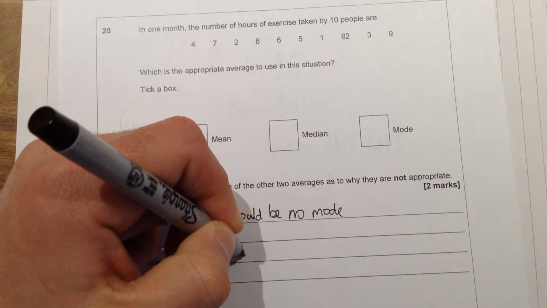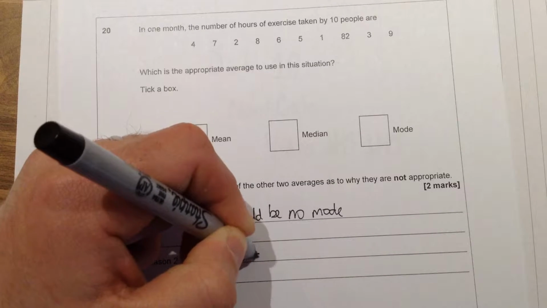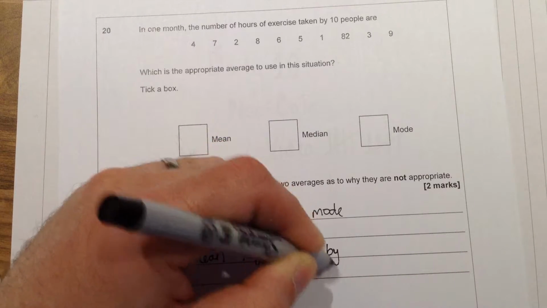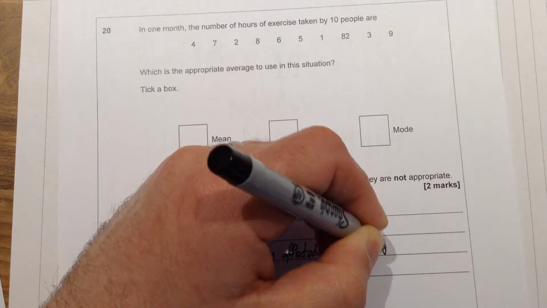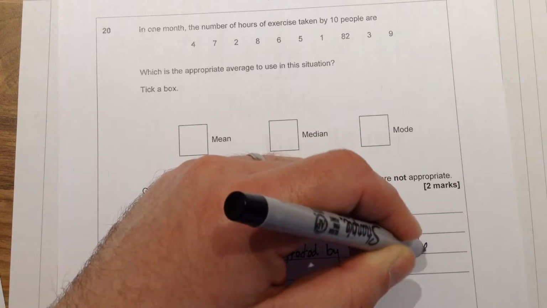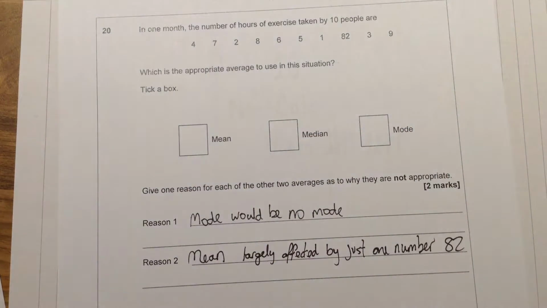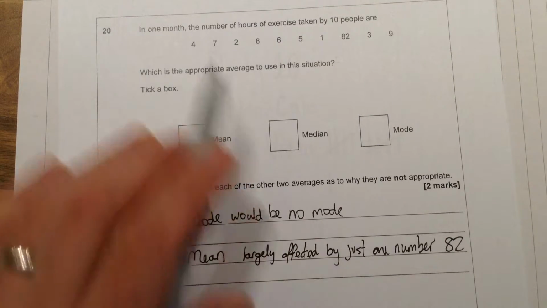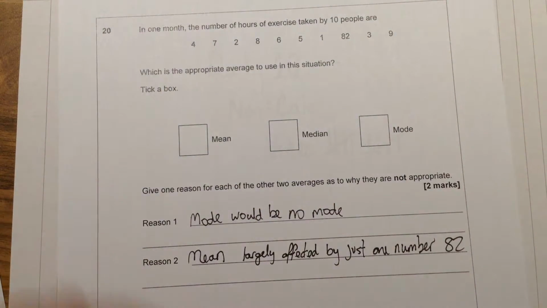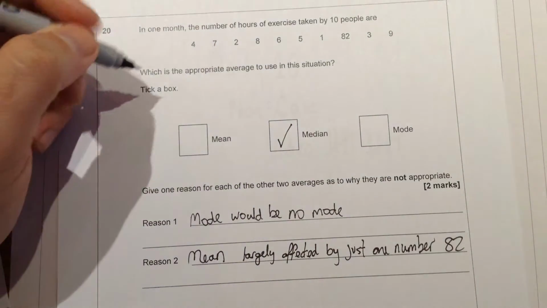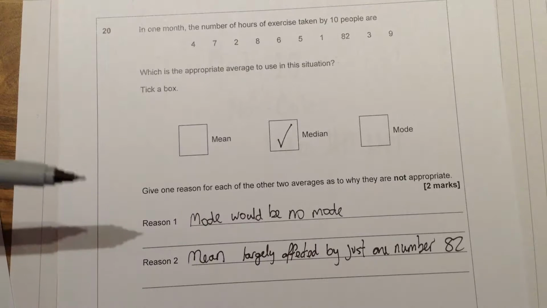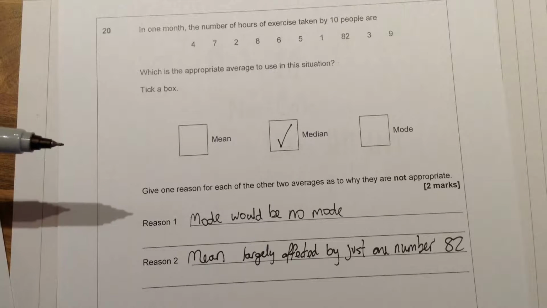So that one would be largely affected by just one of the numbers, in particular the 82. So we would try and avoid using the mean because that is going to be largely affected just by one of those and not by the other 9. So the best average we've got here is the median. It ignores the fact that we've got one very large number and simply finds a number that represents all the others.